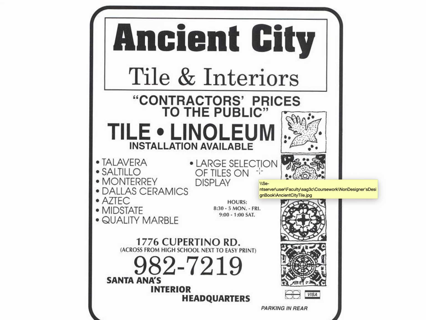So obviously Ancient City Tile Interiors sounds a little more high class than the hardware store that's having a blowout sale at the end of the road. And so how can we make it look different from those? There's a ton of information. This is a problem that happens with every single one. But the problem is that those stores don't really have graphic designers, but they have somebody that knows how to use the software.